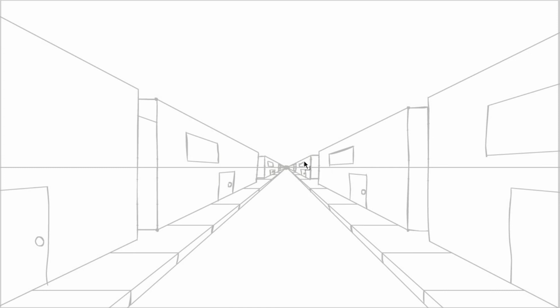Oops, let me fix that. Okay, so now I have the top of my windows and the bottom. So now we have our windows, our doors, our sidewalks, and from here, this is where you just begin to decorate your houses.